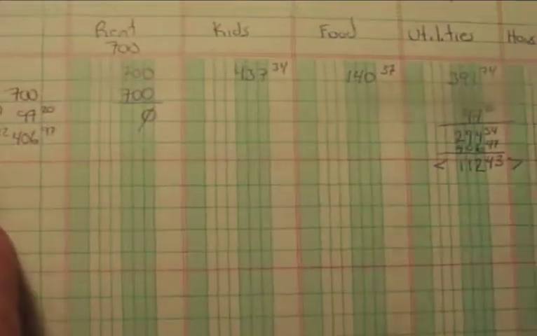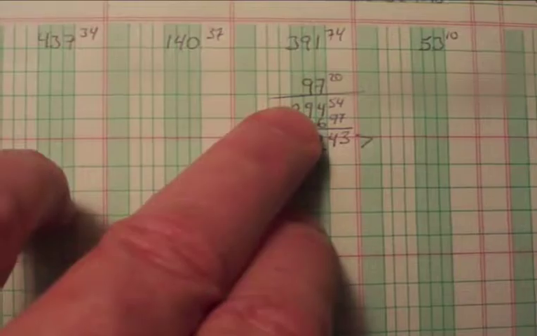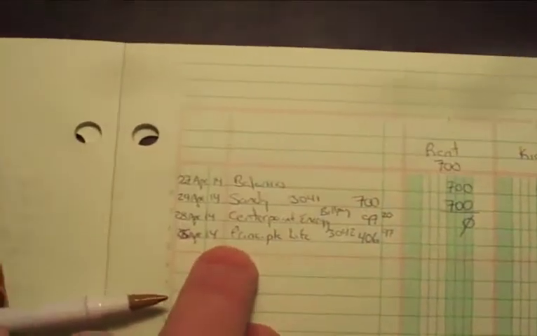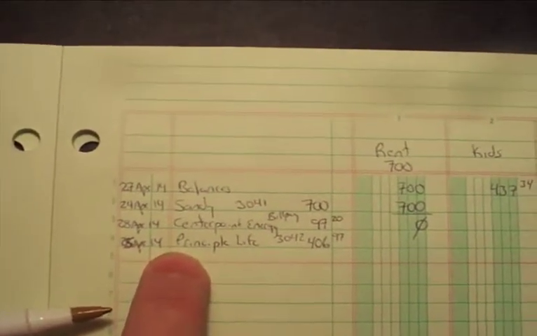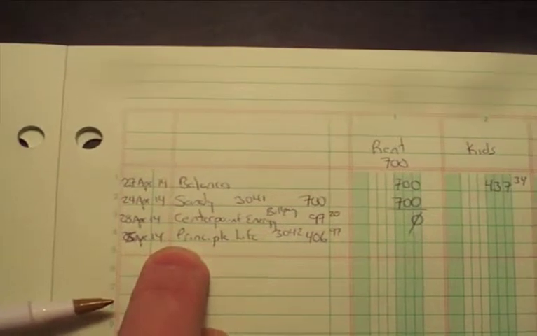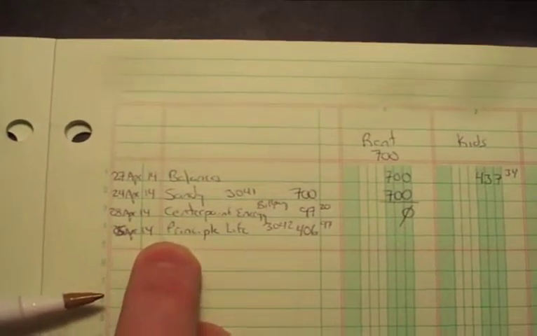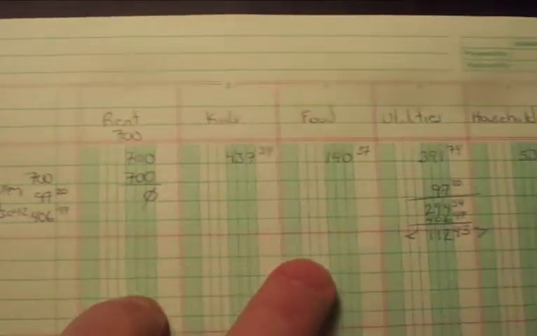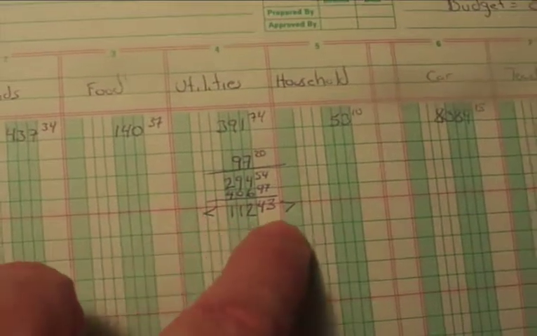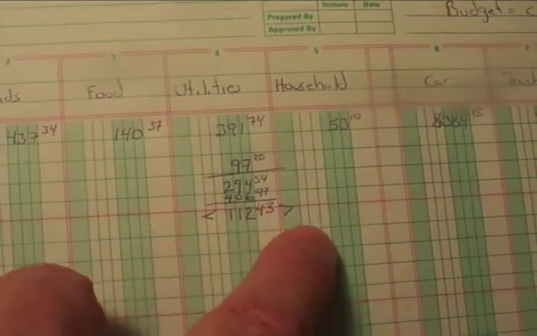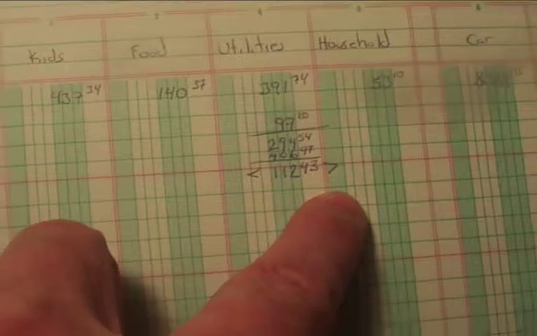This energy bill is a utility, so that reduces my utility. And then I consider paying life insurance a utility, like a recurring bill, so I put it under utilities. And I paid annually, and that gives me a negative amount. I use these brackets to show that there's a negative amount there.